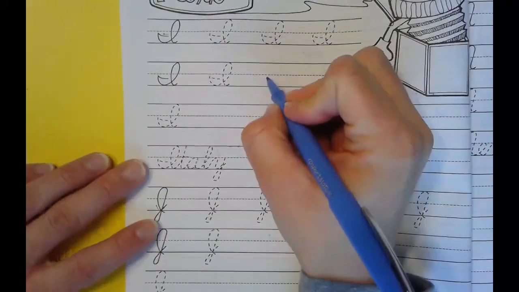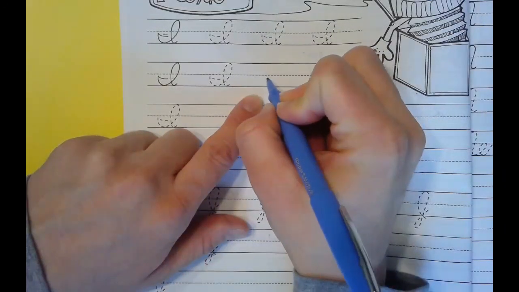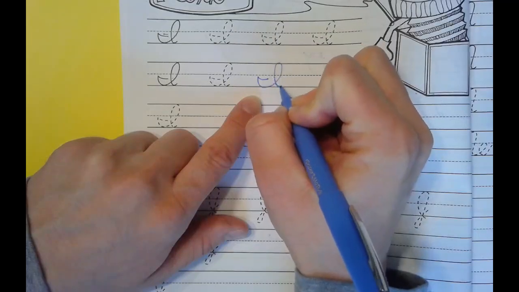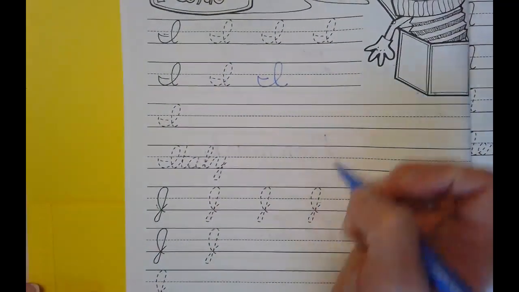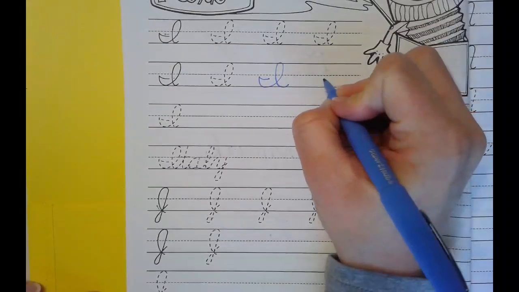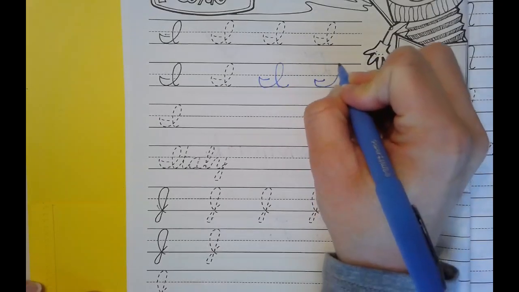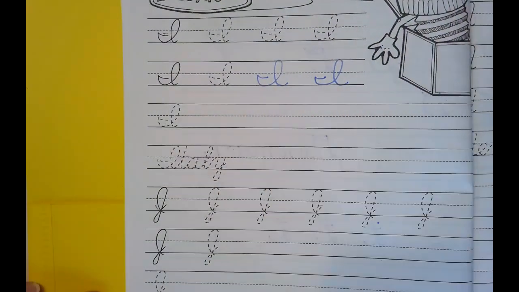So capital I. We start between the dotted line and the bottom line right here. And we come out and make a hook. Come up and around to make a loop. Okay. I'm going to do another one right here. Starting in between the two lines, jutting out to make a hook. Come up and around, make a loop, and back down. Capital I.